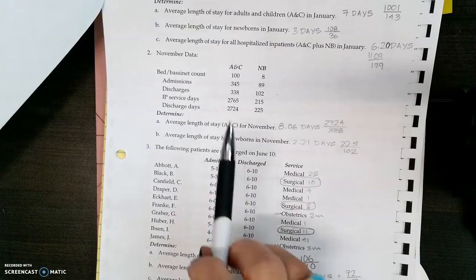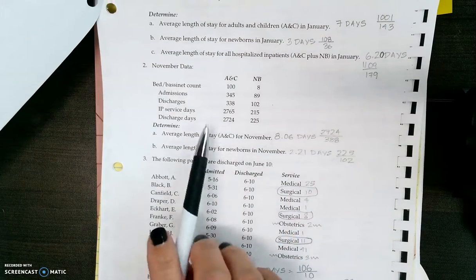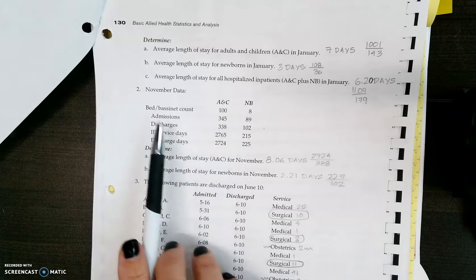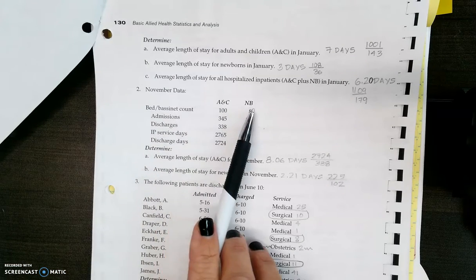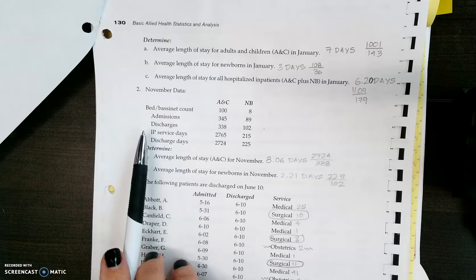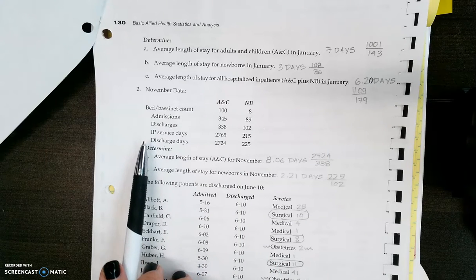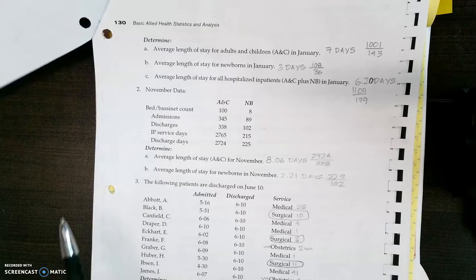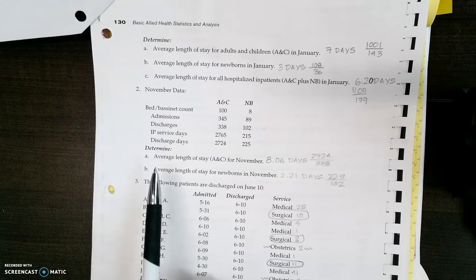All right, so number 2, you've got November data, and that November data is bed bassinet count for adults and children and newborns, admissions, discharges, inpatient service days, and discharge days. I'm having trouble with discharge today. I'm saying it too fast, evidently.